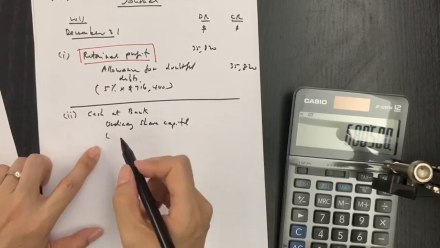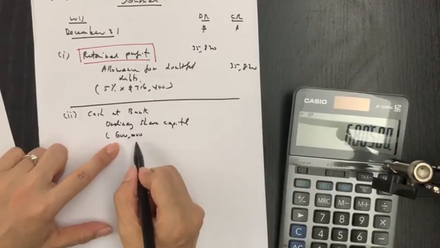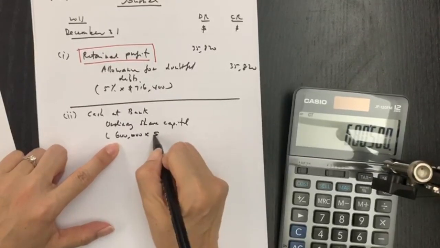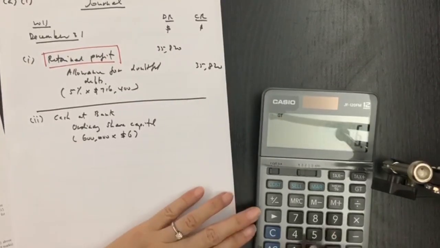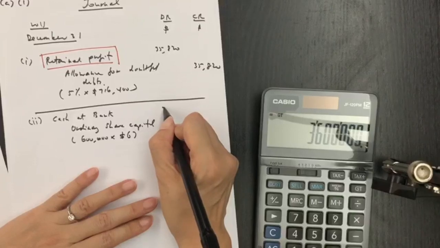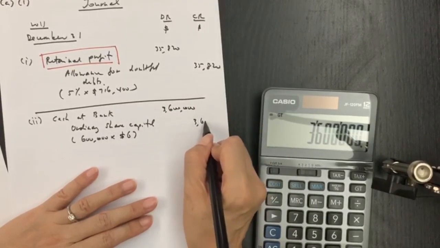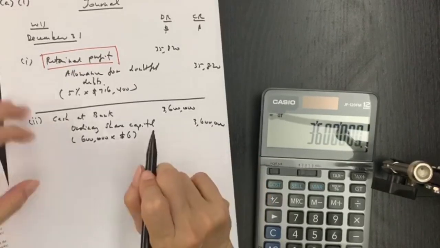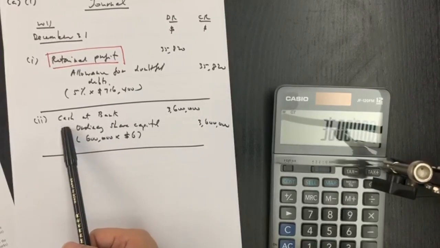Okay, so how many number of shares? 600 number of shares here. Number of shares, no dollar sign, times how much each? So $6 each. So therefore I have this times 6. So altogether I have 3.6 million. So this is error of omission. Therefore, I need to go to statement of financial position.